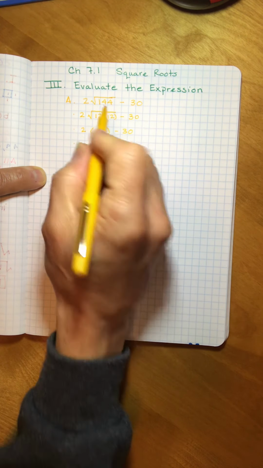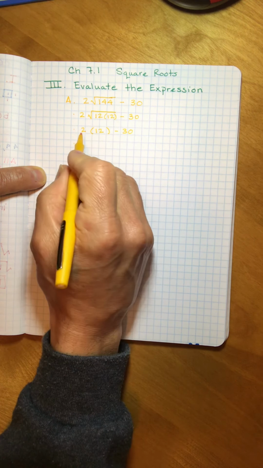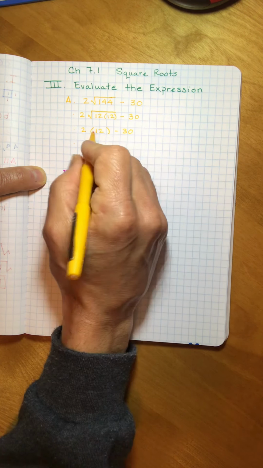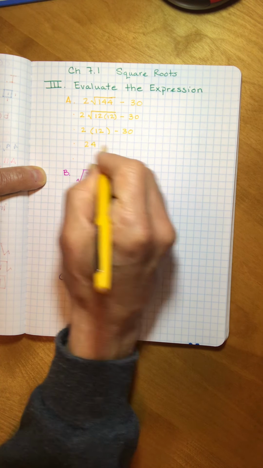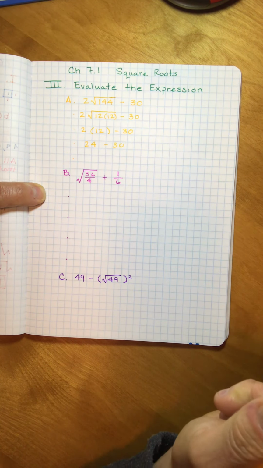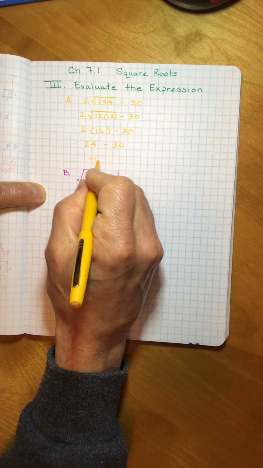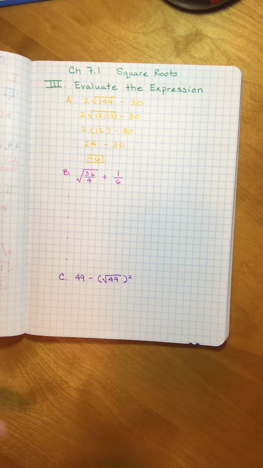Order of operations, we've simplified this expression, this grouping symbol. Now we're going to do the multiplication because from left to right, multiplication is before subtraction. But as I said, that's from left to right, okay? Some kids tend to make a mistake doing this. And then 24 minus 30 is negative 6. Again, feel free to stop the video when you need to, okay?